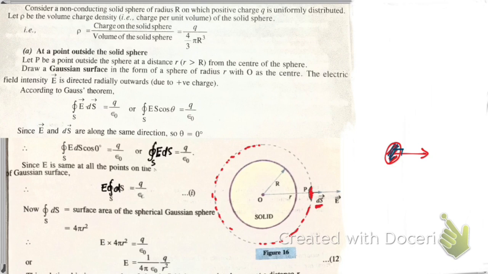So here is the direction of the area vector, ds vector. This is the E vector, that is electric field. The distance of the point P from the center of this sphere is small r, and O is the center of the sphere.